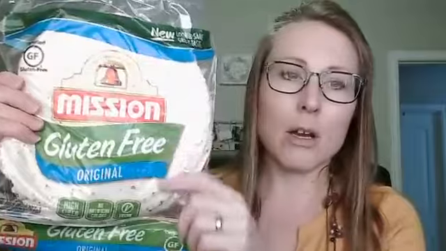Anyway, the next best thing that we keep in our pantry here is the Mission gluten-free tortillas, which are bigger than the corn, obviously. They're much more like a flour tortilla. I still heat them up on a skillet.